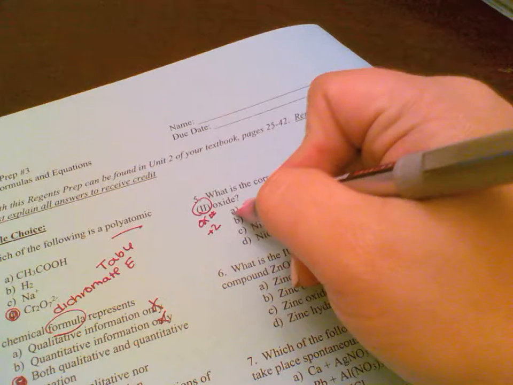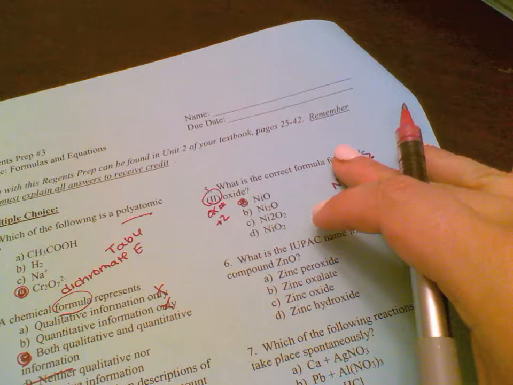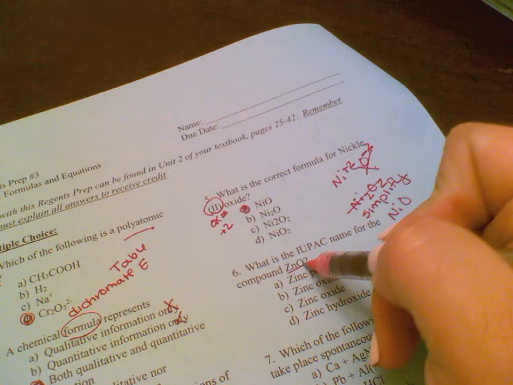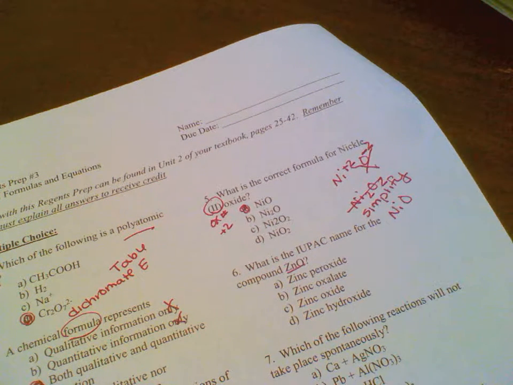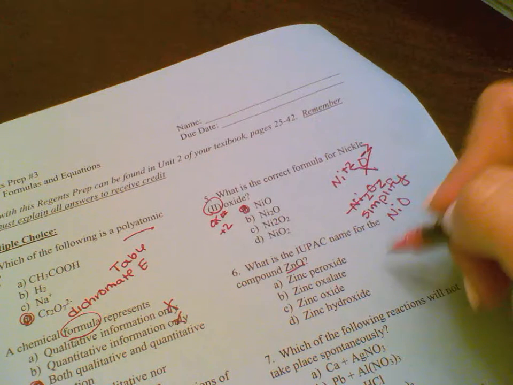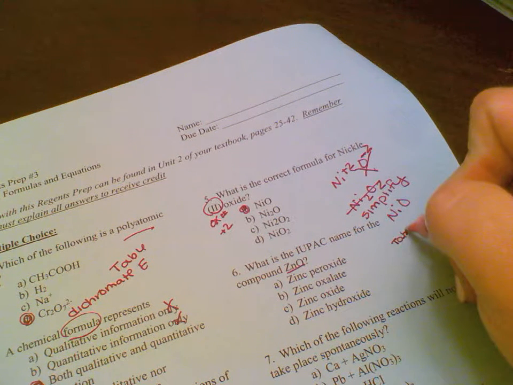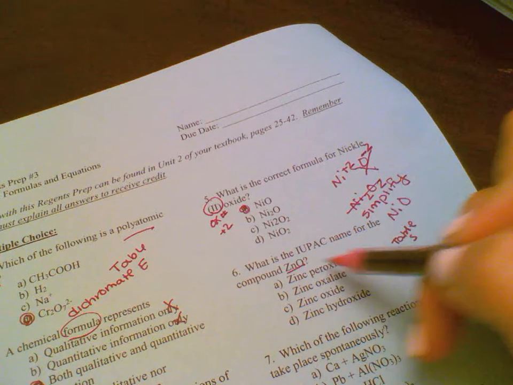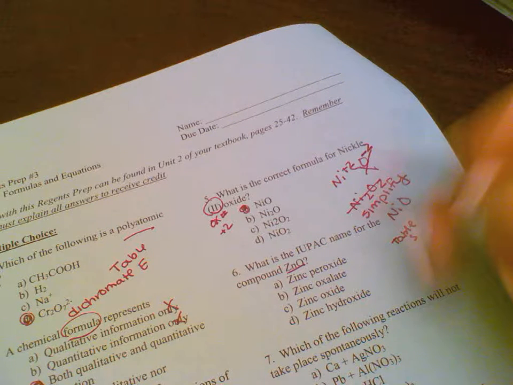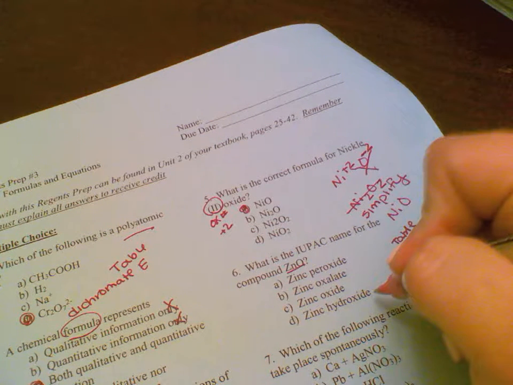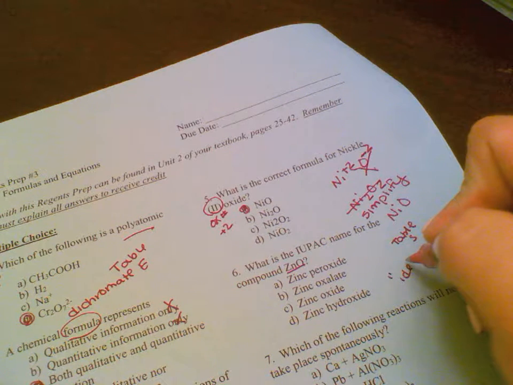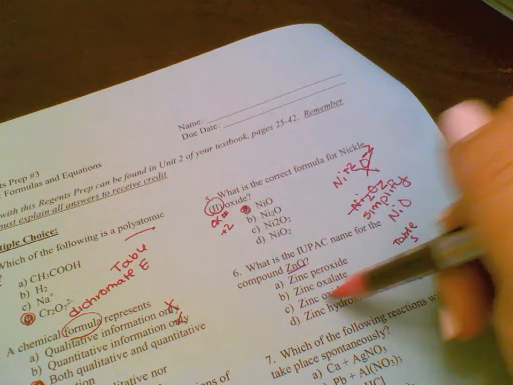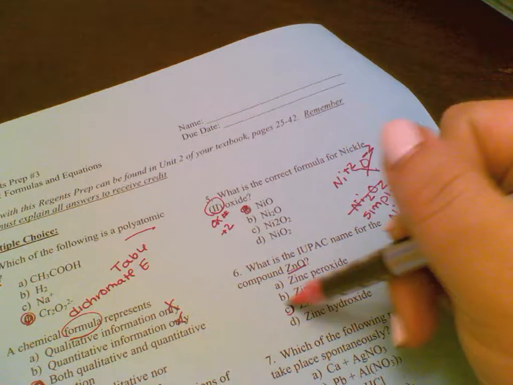Six, what is the IUPAC name for the compound ZnO? So I want to think, well, if I don't know what Zn is, again, I can go to table S. So maybe I'm going to table S here. But really, I know that zinc is Zn. So now I'm just thinking about the O. I know the O is oxygen, but I always have to have an "ide" ending. So I'm going to look for zinc oxide.